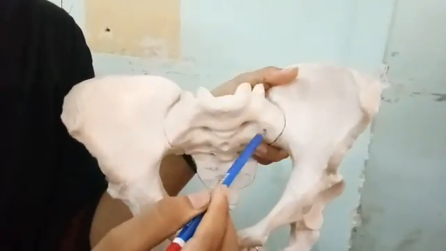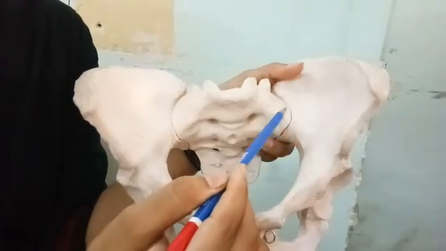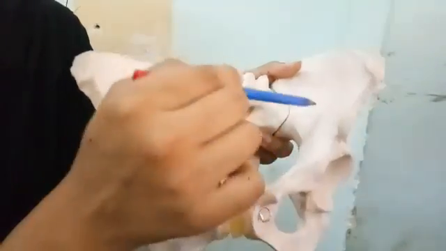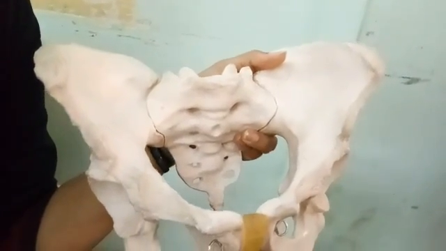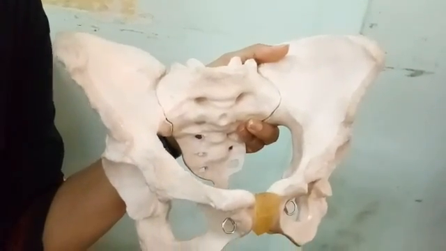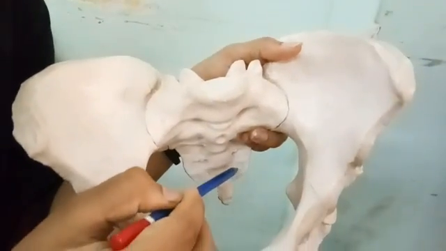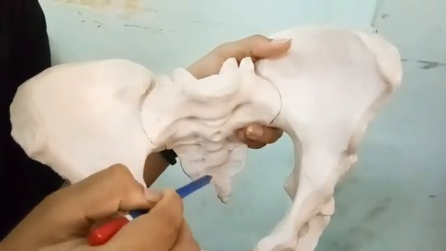The sacroiliac joint is the strongest joint. It joins the sacrum to the ilium, thus connecting the spine to the pelvis. The last is the sacrococcygeal joint. It is formed where the base of the sacrum articulates with the coccyx.